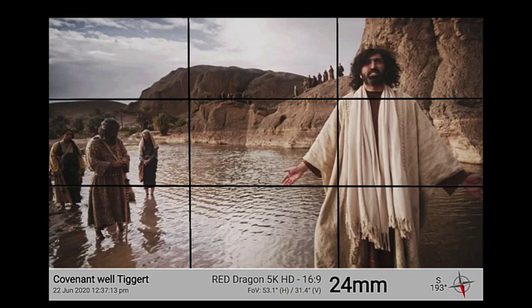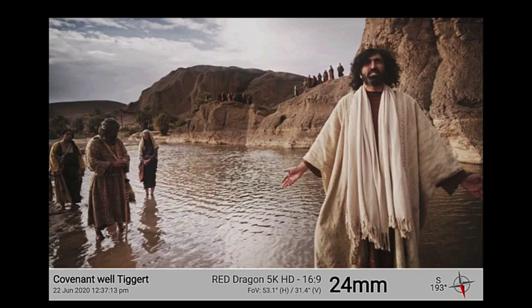But it's just interesting to see the dynamics there of how the space is divided up.